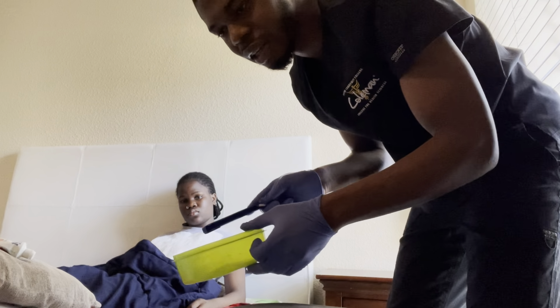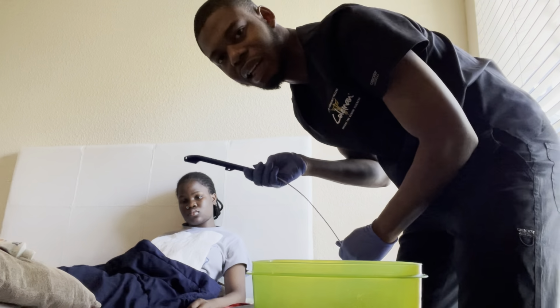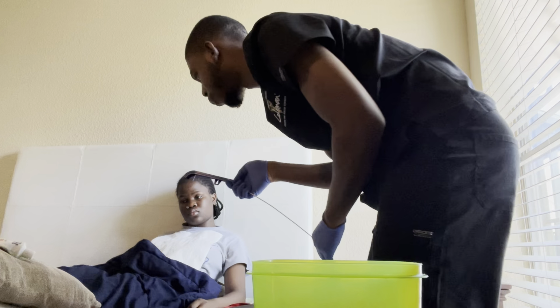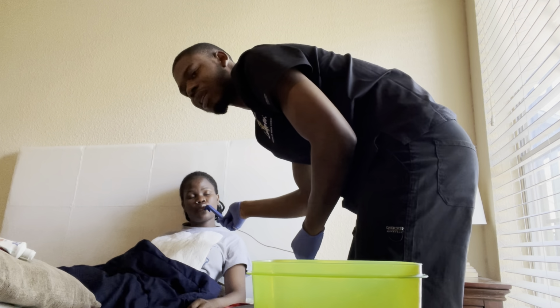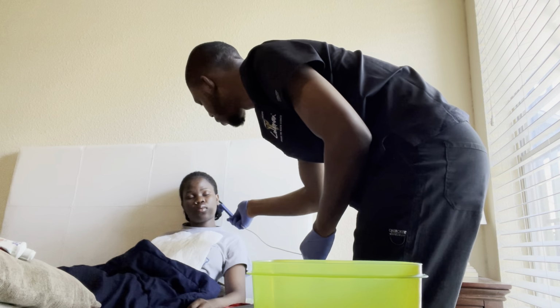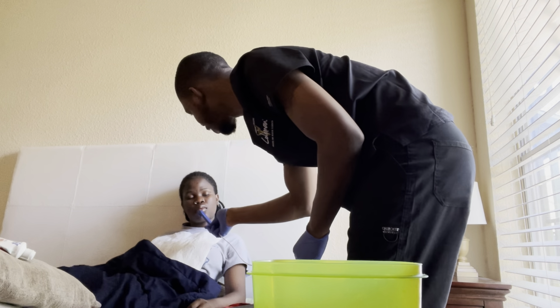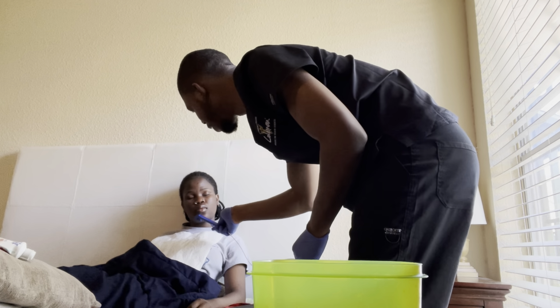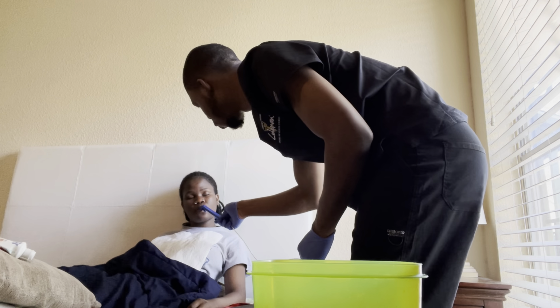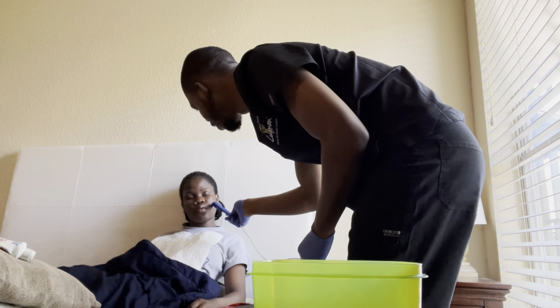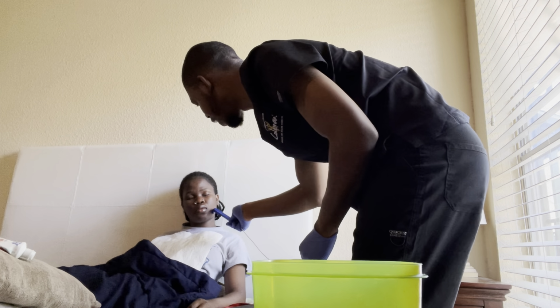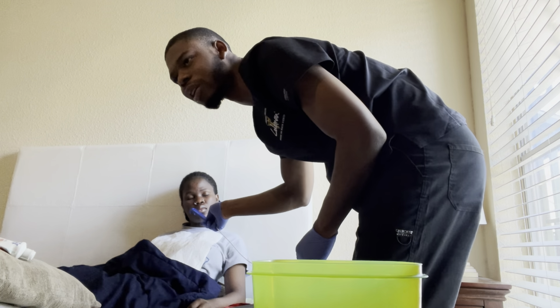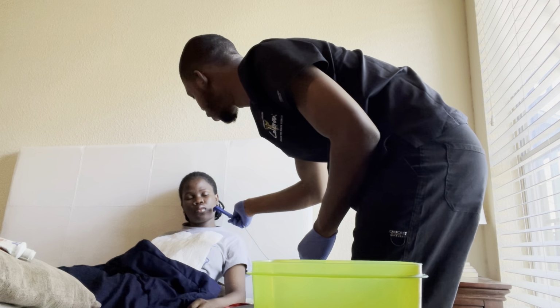Yeah, it's working perfectly. Now I will take the Yankauer catheter and I'll put it inside the patient's mouth. Okay, the catheter is in the patient's mouth. I will move the Yankauer catheter along the patient gum line towards the patient's pharynx. I am doing this in order to clear all the secretion in the patient's mouth.